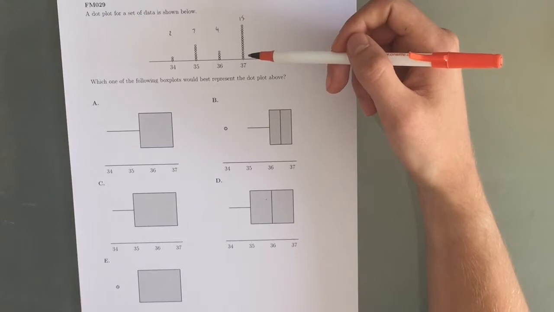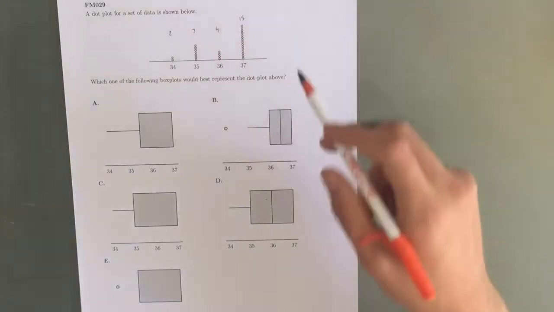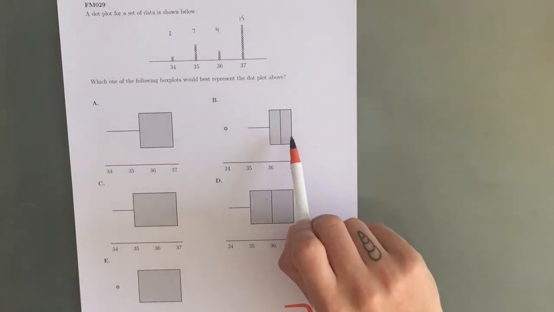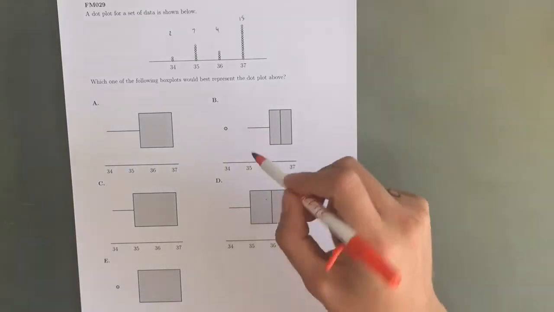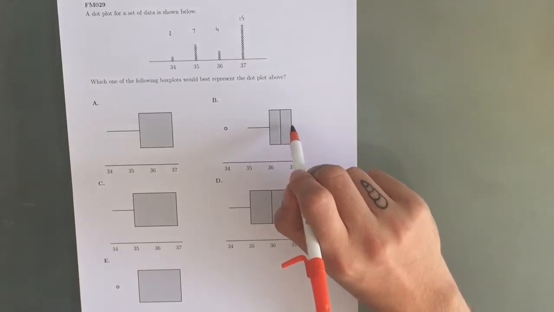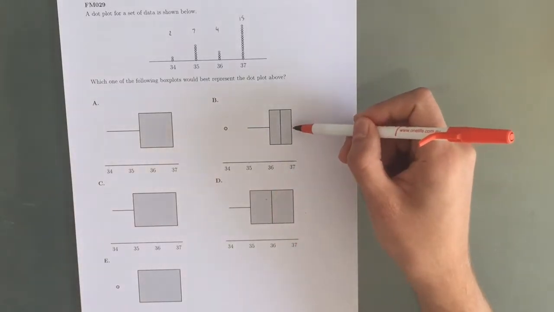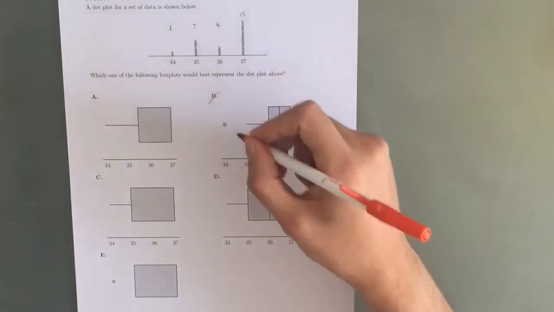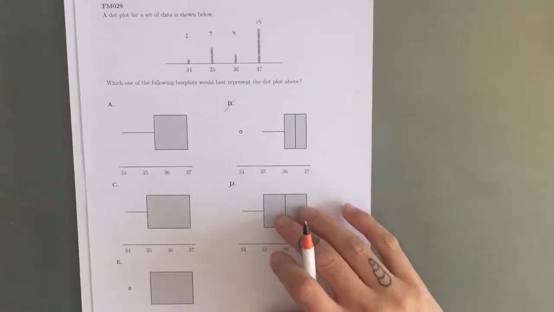So what we're left with in that regard is we're not going to have separate medians, Q3s and maximums, which means that with this box plot here, we have a separate median and a Q3, and our maximum being the same as Q3. So immediately we can strike off B and D as possible answers.